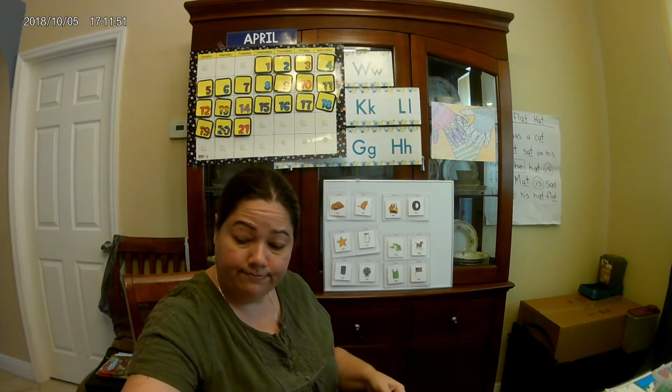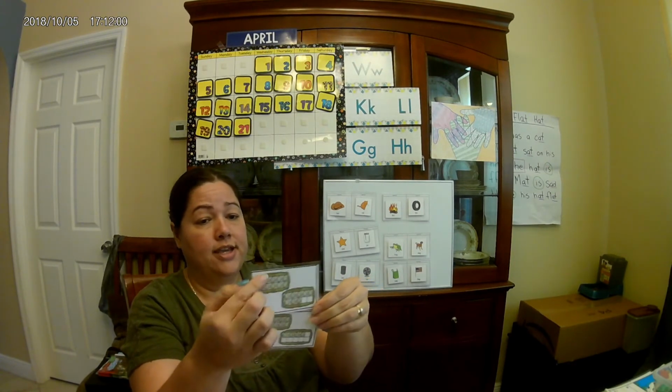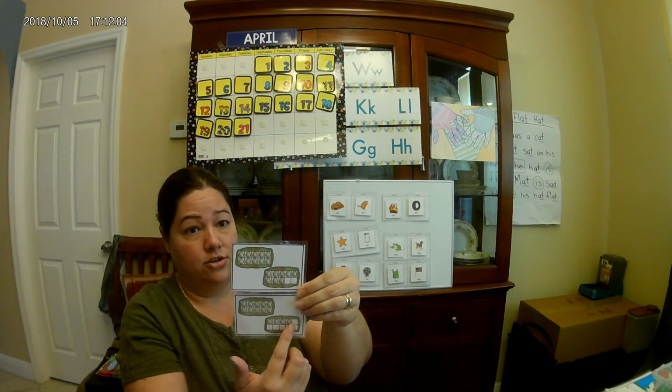So 14, all right? So I'm going to show you 2 cards again, and you tell me which one is 14. Now remember, these are in groups of 10, so if the whole thing is full, it's 10. If the whole thing is not full, then you have to count them individually, okay?